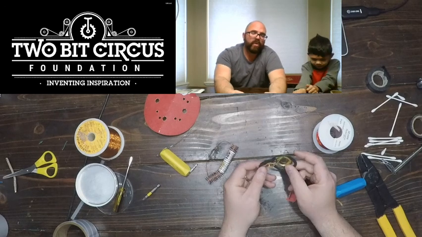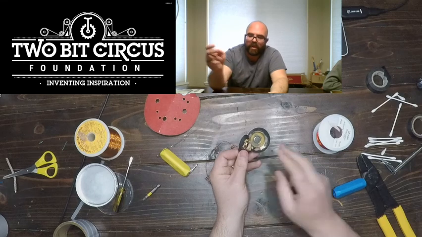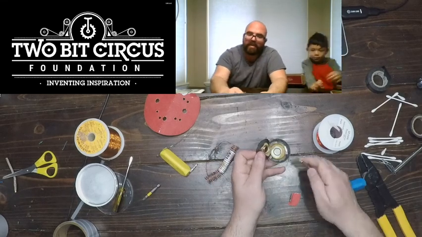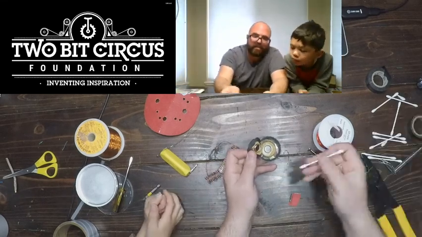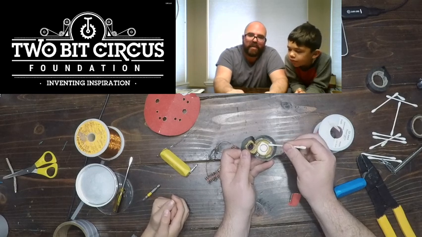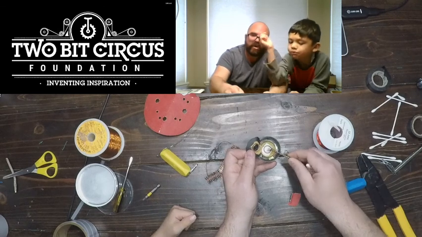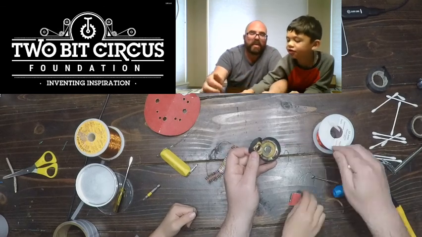A speaker works just by having 2 magnetic fields near each other. You have a permanent magnet inside that always has a magnetic field. If you bring metal near it, it'll attract things. I'll use something non-magnetic.